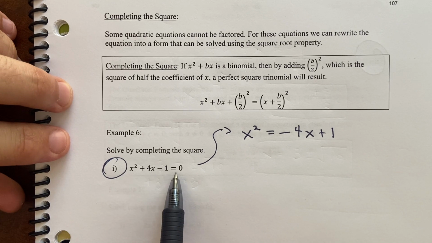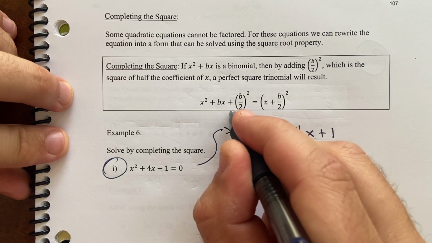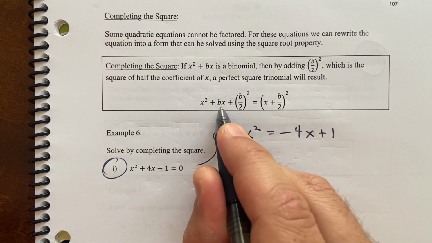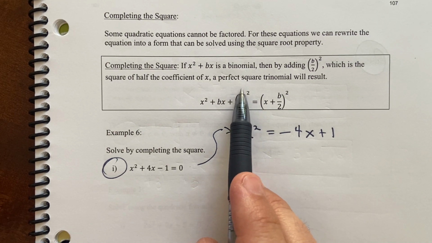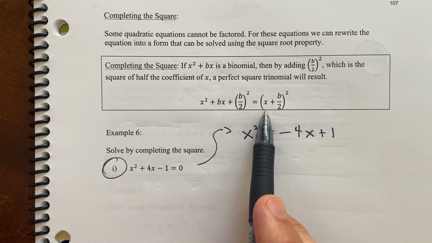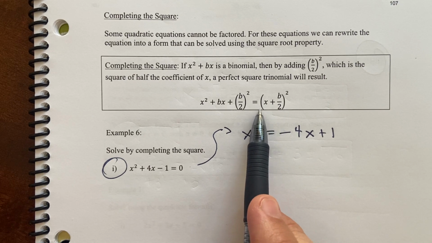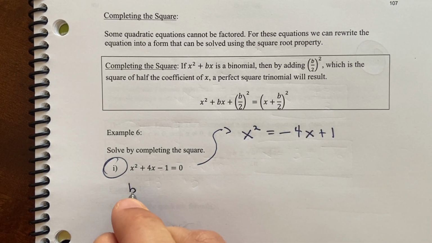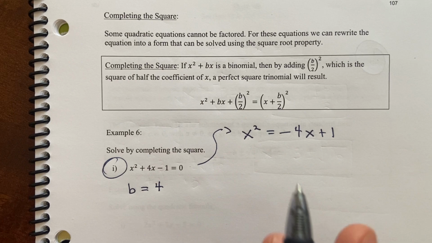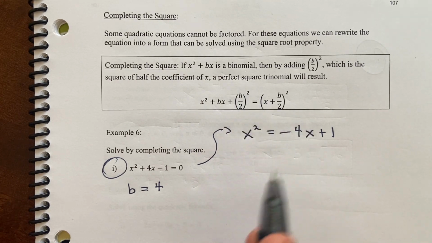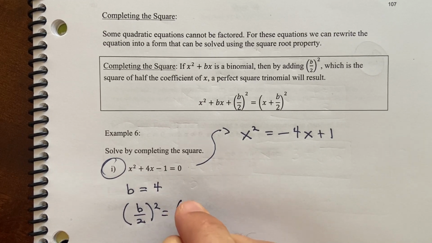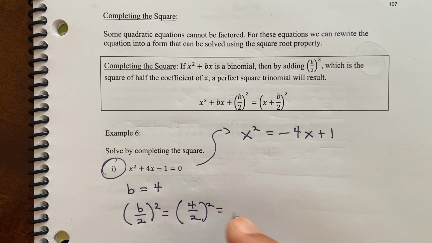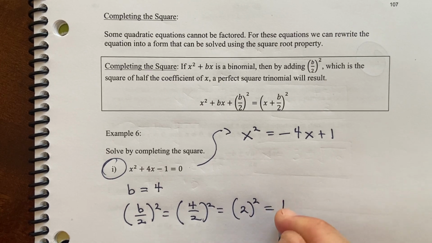So what we need to do is complete the square. What is being said is if you can identify b, so b for our problem will be 4, then if you add in half of b squared, you'll now have a complete square. So b for this problem is 4, and then what this is saying is to add in half of b squared. So half of b squared would be 4 over 2 squared, in other words 2 squared, in other words 4.